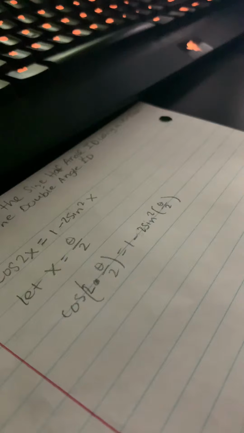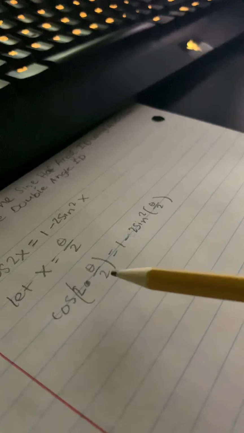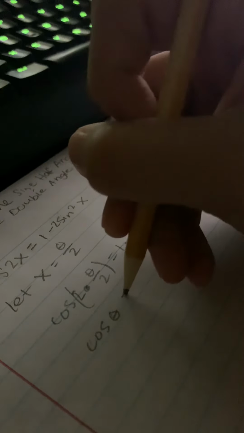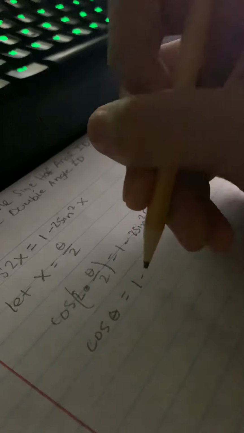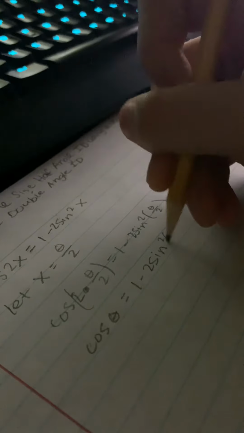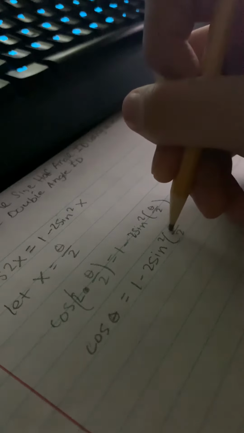Once we simplify this, it just changes to theta by itself. So cosine theta equals 1 minus 2 sine squared theta over 2.